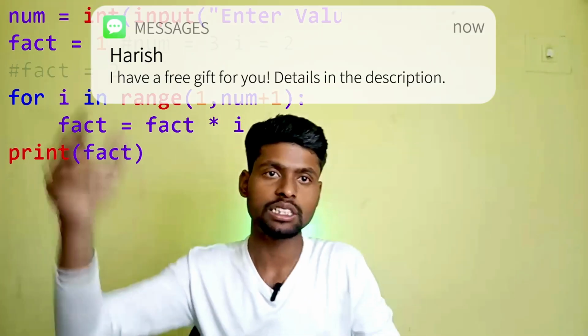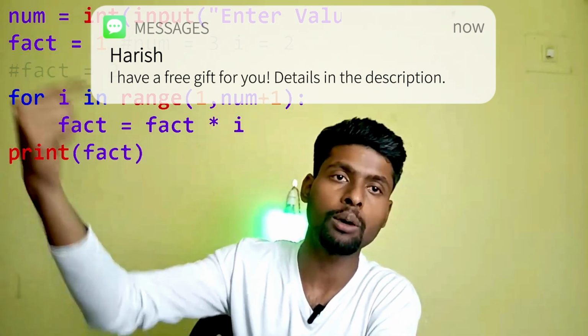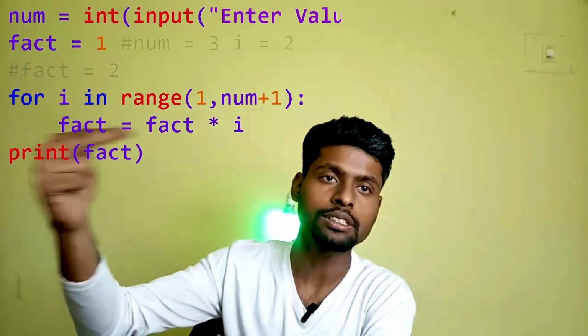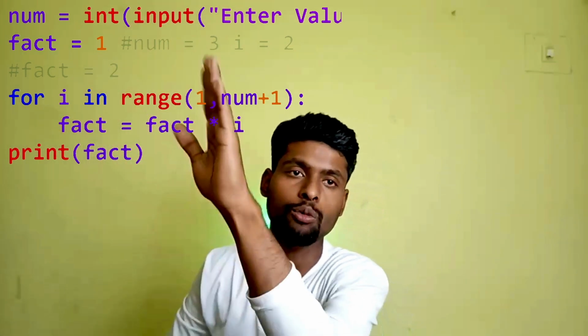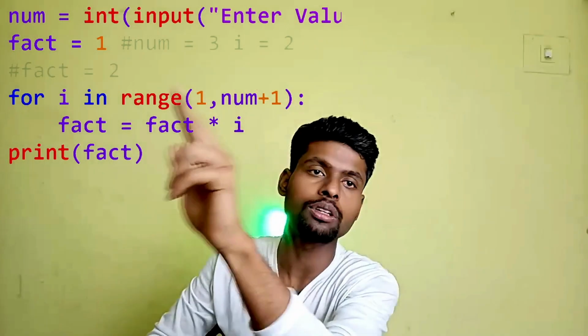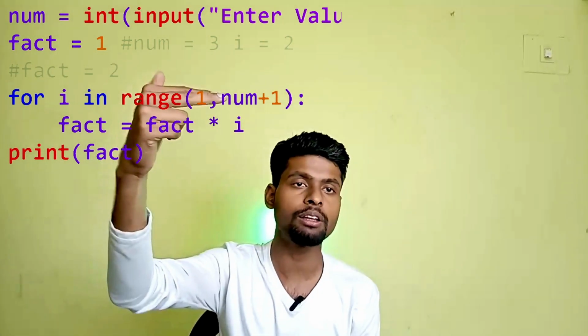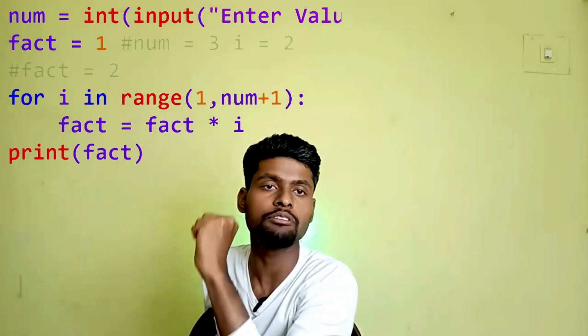Fact current value is 2. Next, now my current fact value is 2. Once this line executed, again my Python interpreter checks the range function. And what is the stop value? The stop value is 4, so till then it will execute, the range function is true, and my current range value is 3. Then my iterator fetches the 3 value and assigns it to my I variable. Now my current I variable value is 3.